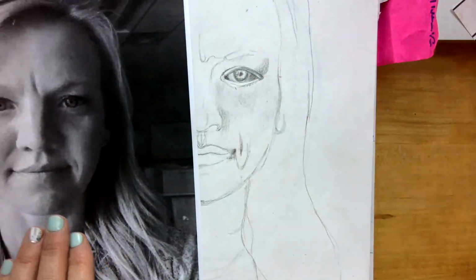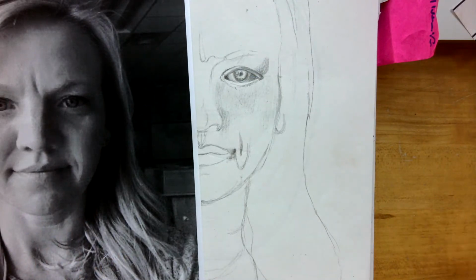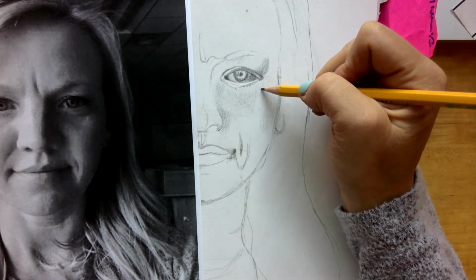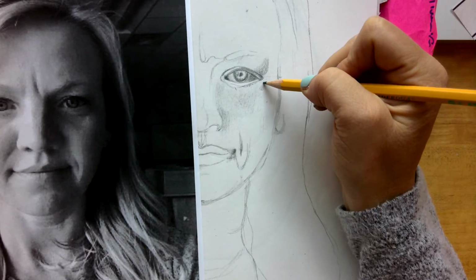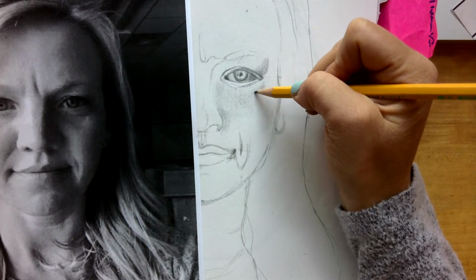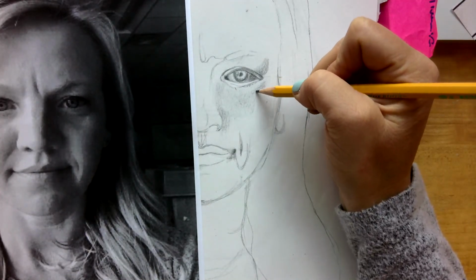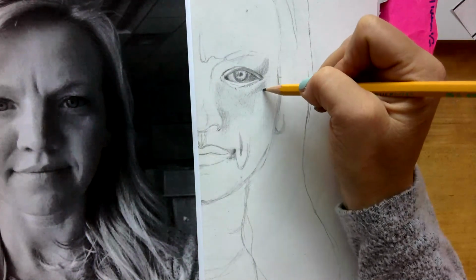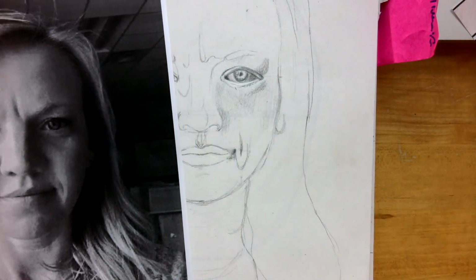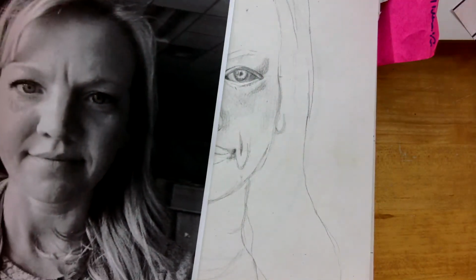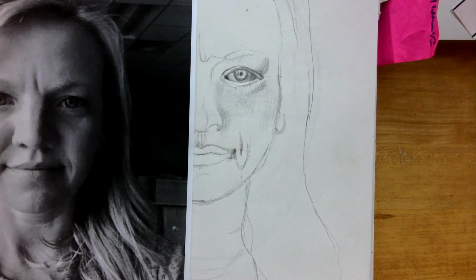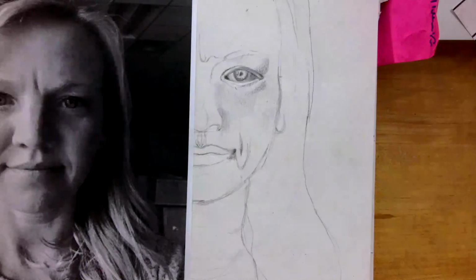So slowly building up, making changes still, knowing that I might not have everything exactly where it needs to be. I can still move and adjust. So that's how I get started. And then hopefully the next step is you finishing.